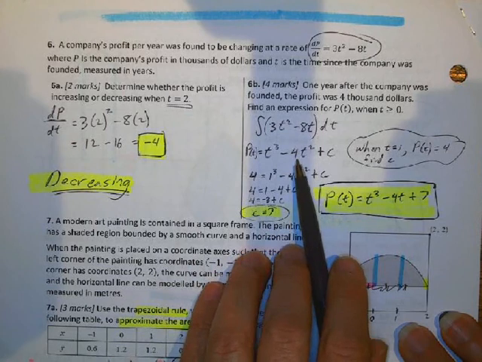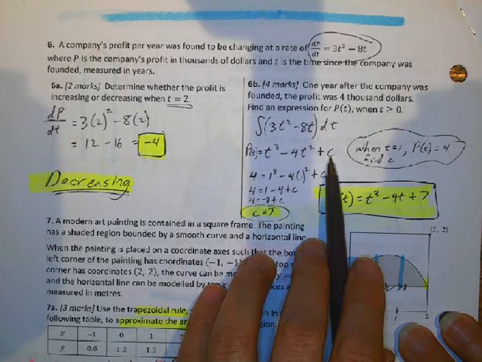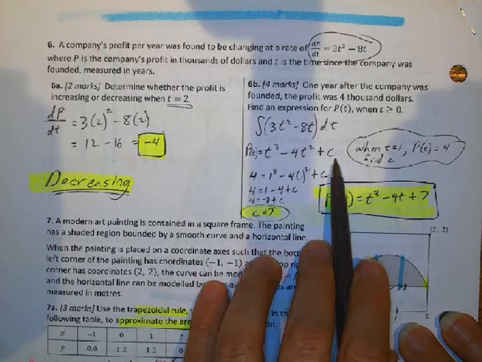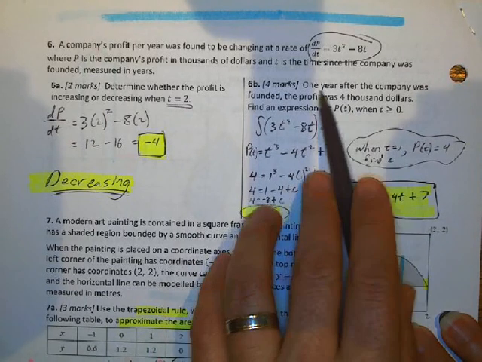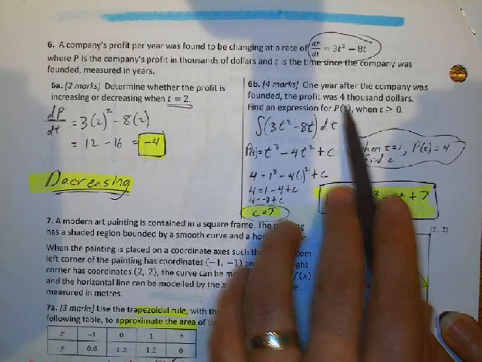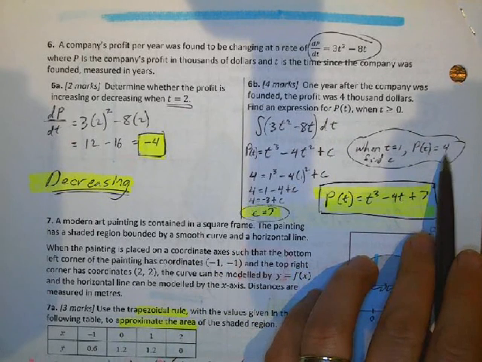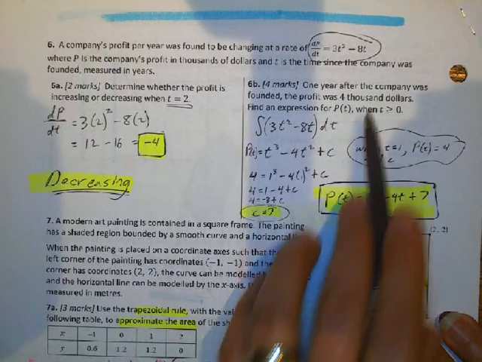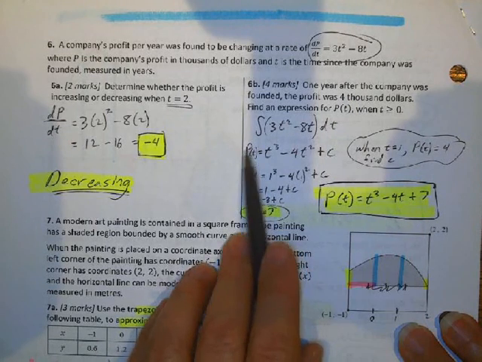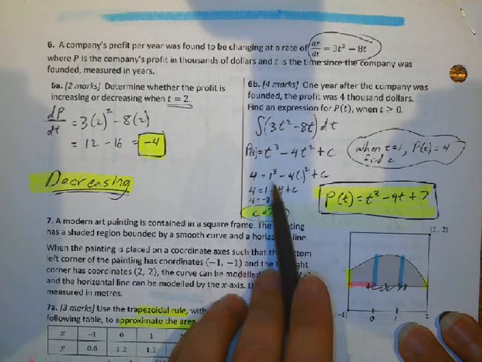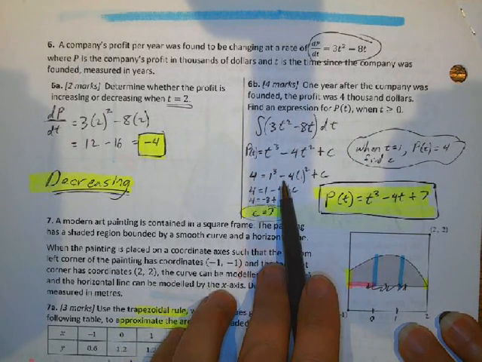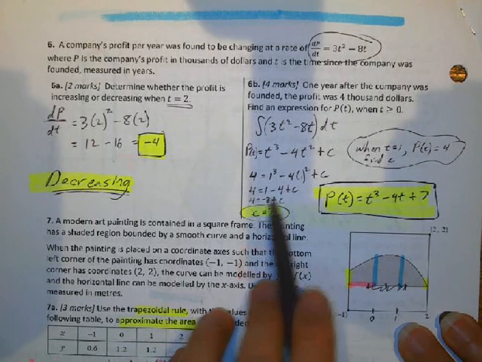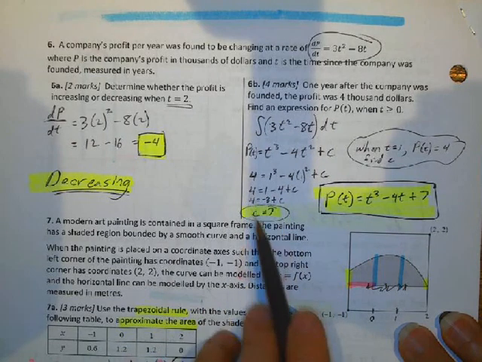And then we put our plus c, and now we're going to solve for c, because when t is equal to 1, because it's after 1 year, we know that the profit is going to be 4, so $4,000. So I'm going to replace this with 4, and replace t with 1, and now we can solve for c. So I get 4 equals 1 minus 4, and 1 minus 4 is negative 3. Add 3 on both sides, and I end up with c equals 7.